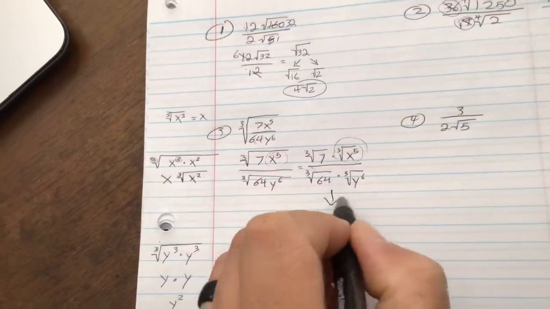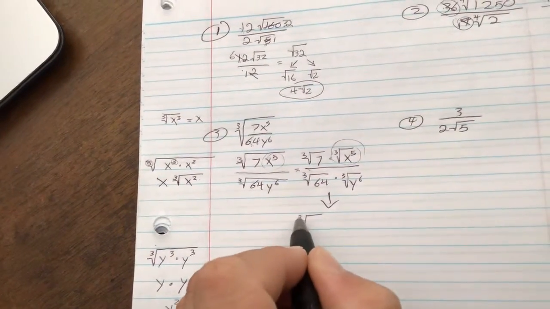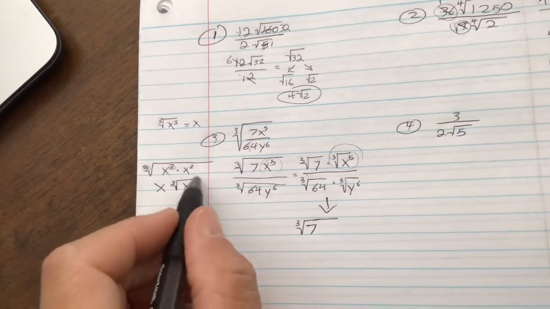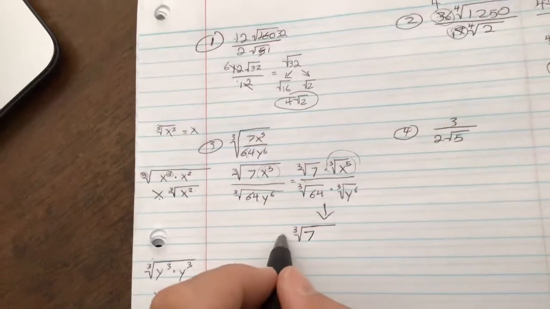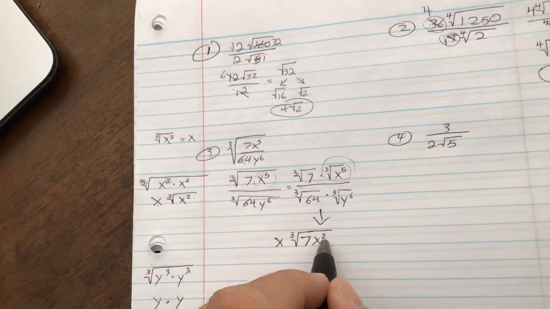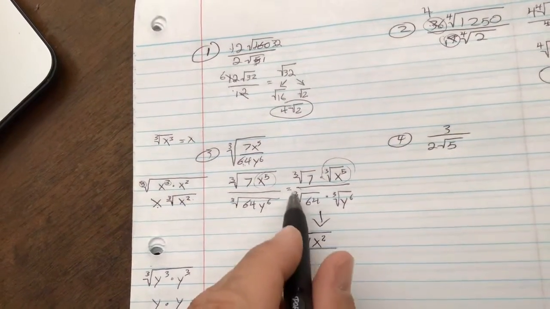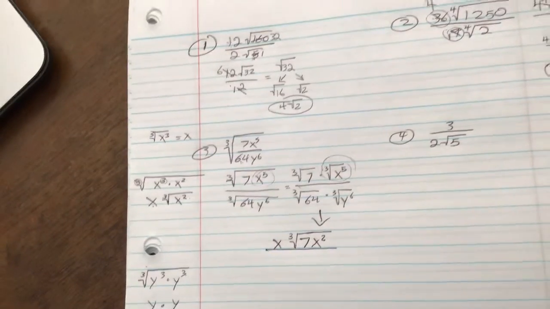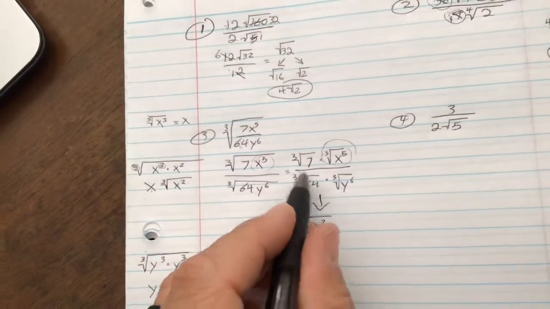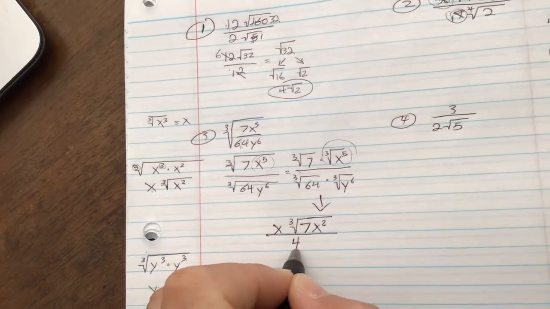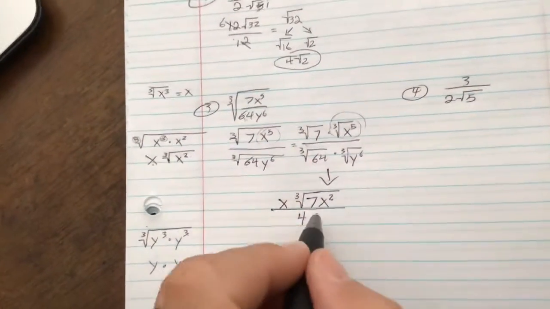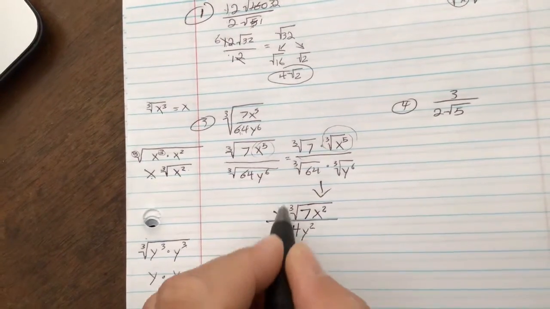So here's what we got. Let me drop all this down now. So I've got cube root of 7. Okay, so now this right here, the x cleared, so I'm going to put it outside here. The x squared never made it out, so it's still under the radical. Over, all right, now the cube root of 64. I believe that is 4. Yeah, I think so. So this breaks down to 4. The cube root of y to the 6 was just y squared. So I got y squared here.